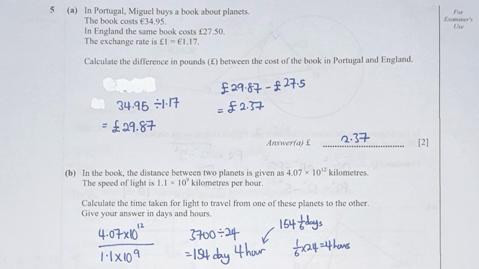As for section 5 here, the first thing that I did was to convert the euro into pounds by taking 34.95 divided by 1.17, which results in 29.87 pounds. So the difference, 29.87 minus 27.5, will get you 2.37.